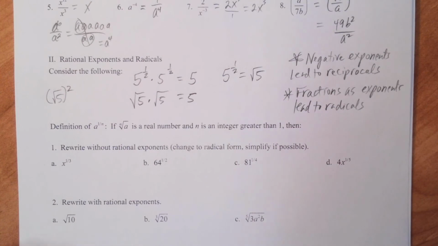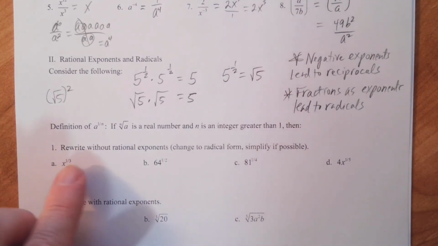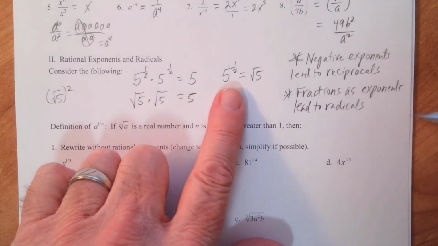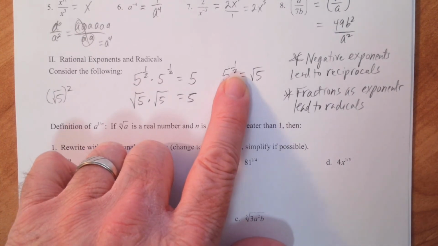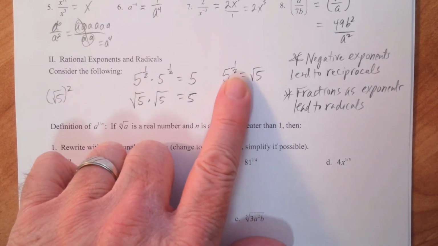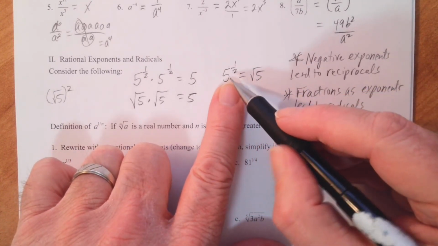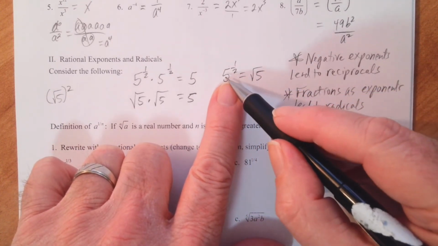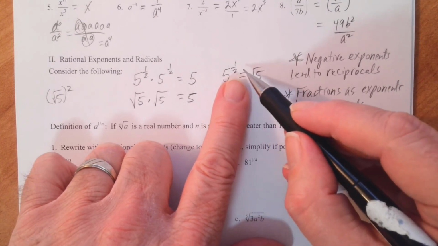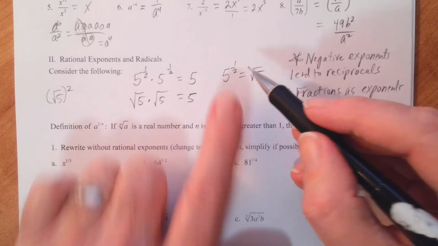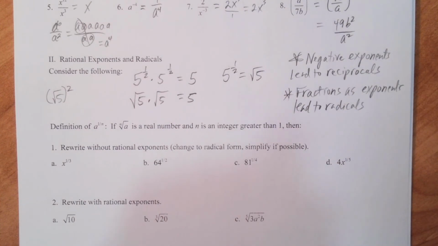So that's good to remember. So notice what we have here. Basically, notice a square root can be written as the radicand, where it becomes our base, to the 1/2 power. So anything to the 1/2 power is a square root.